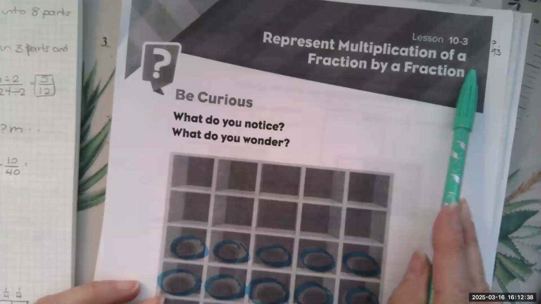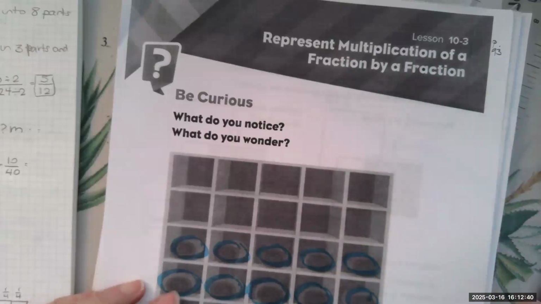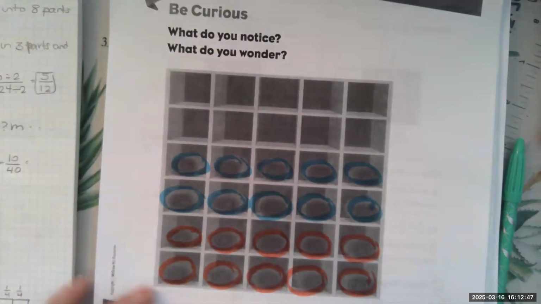Hey there, so today we're looking at lesson 10-3, page 93. Represent multiplication of a fraction by a fraction. So, what do you notice on this picture?